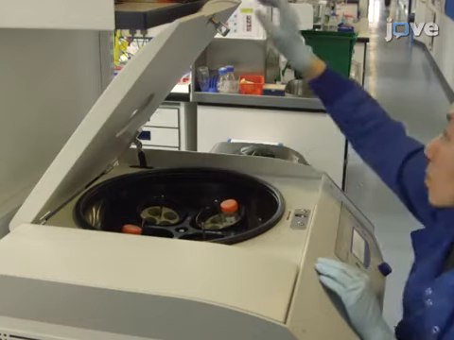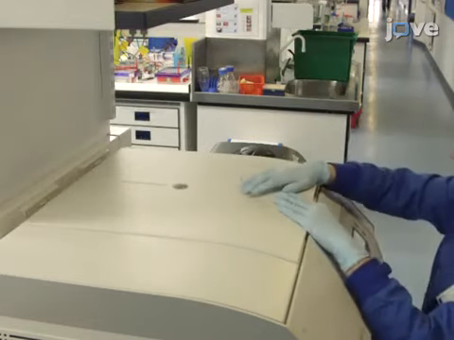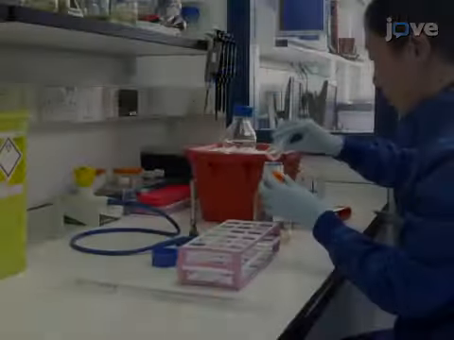Pellet the cells by centrifuging at 8,000 rpm for 10 minutes at 4 degrees Celsius. Discard the supernatant.